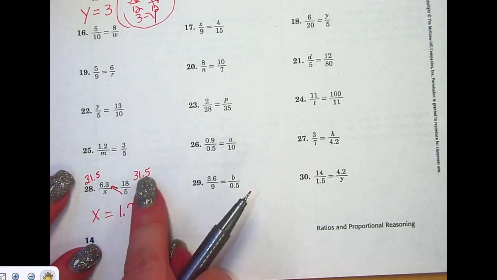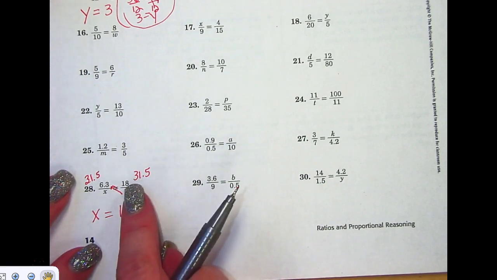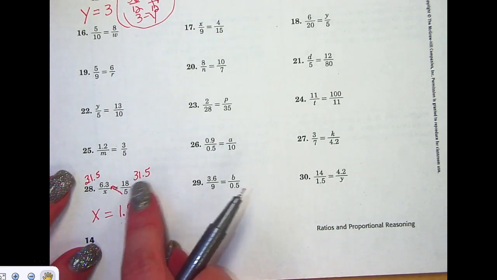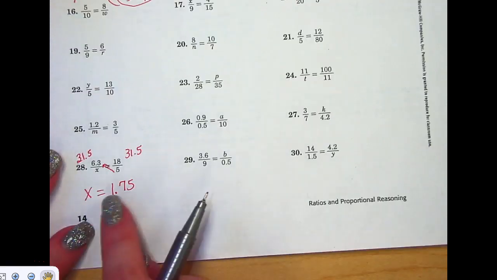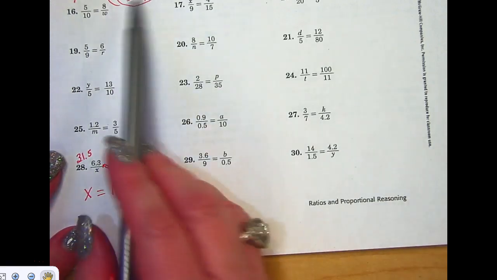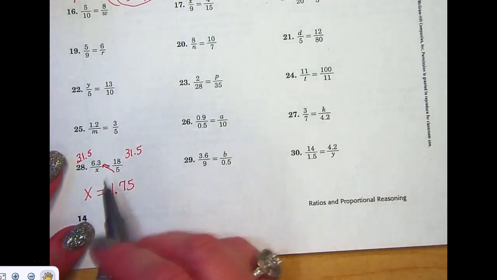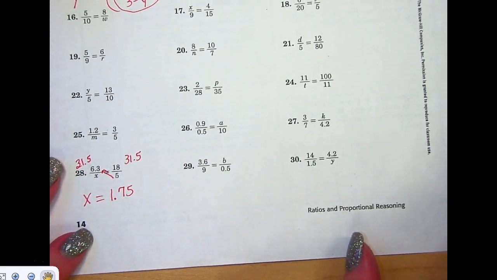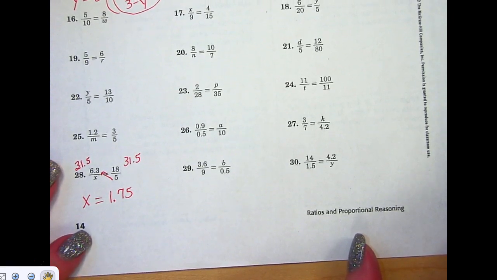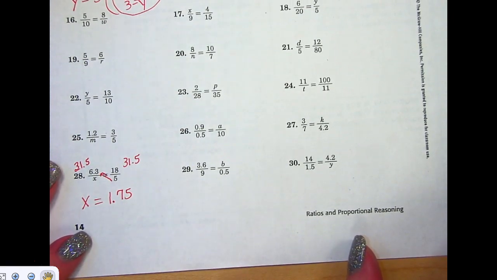I knew it had to be bigger than just a decimal because 18 goes into 31 one time at least. X equals 1.75. So I do want all of these written in the form of the variable equals. Questions? Are there any others that you feel like we need to work out before you go on? These are not that different than what we've already been doing.